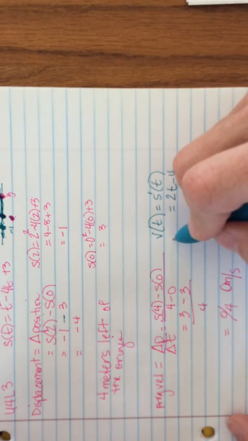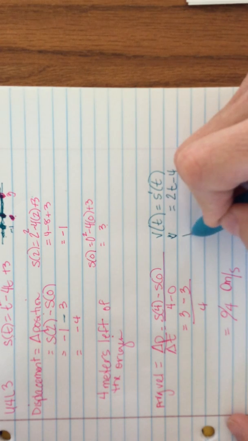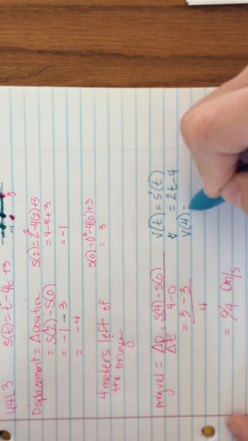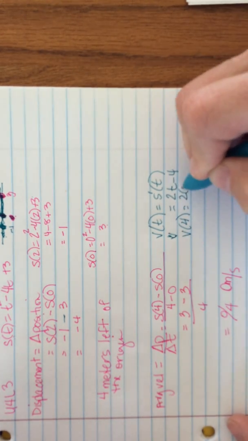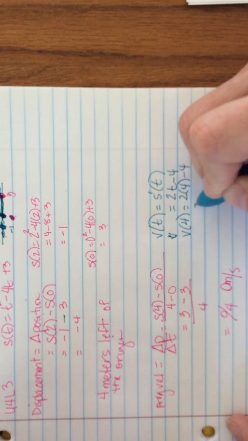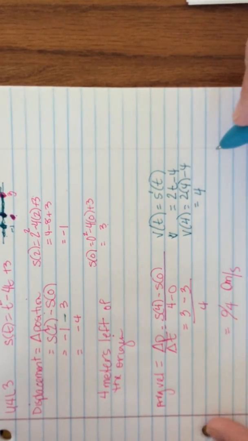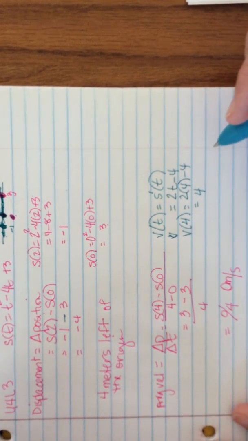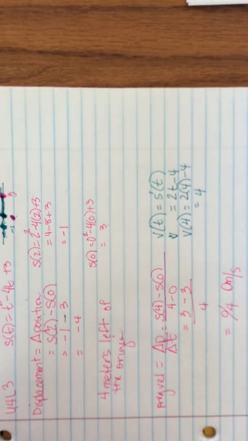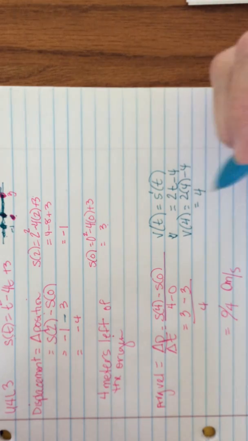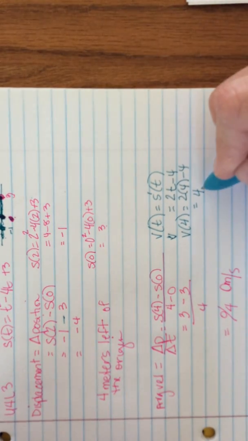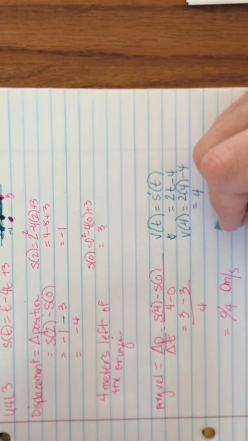And this particular question wants us to find the velocity at t equals 4. So all I have to do now is substitute 4 for time. So 2 times 4 minus 4. 2 times 4 is 8, minus 4 is 4. So the velocity of the particle at 4 seconds is 4 meters per second.